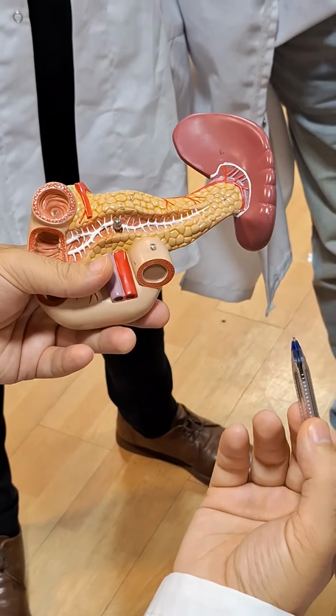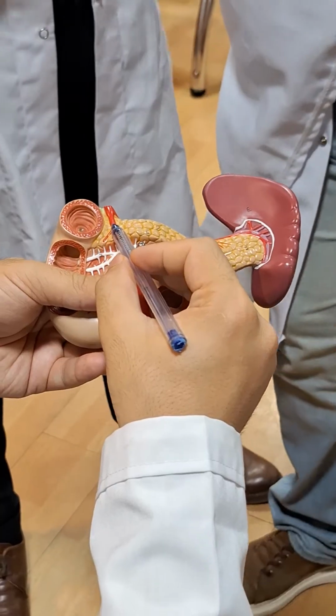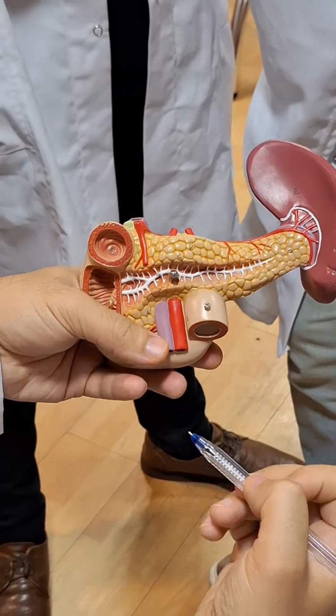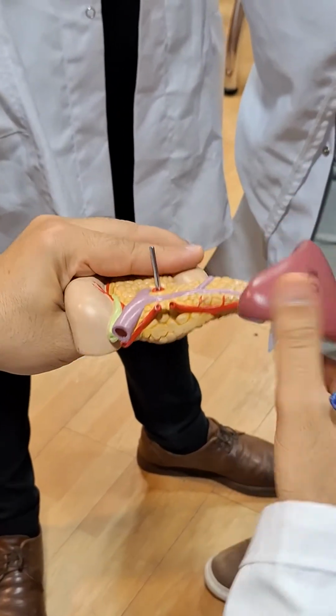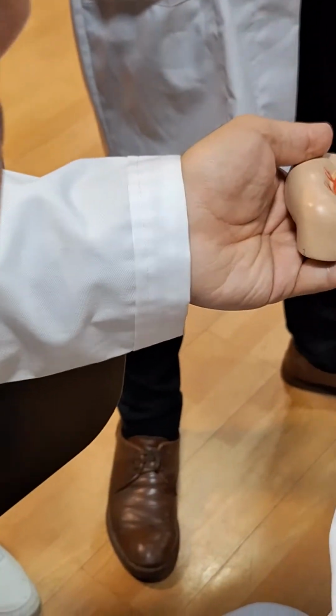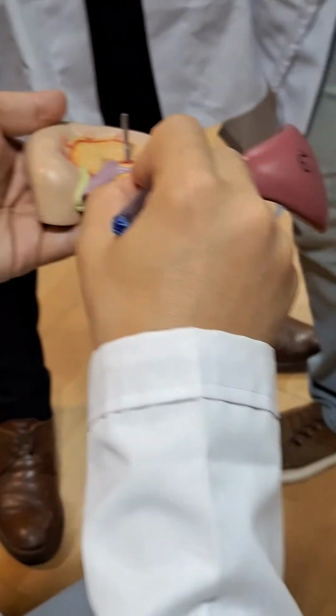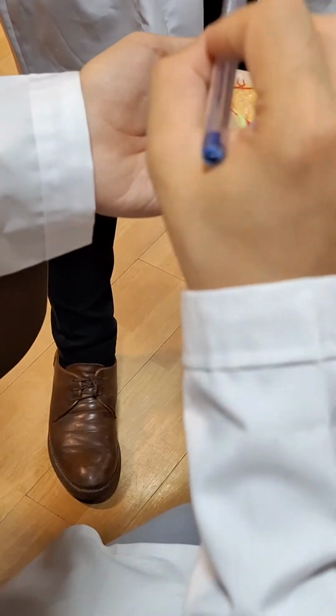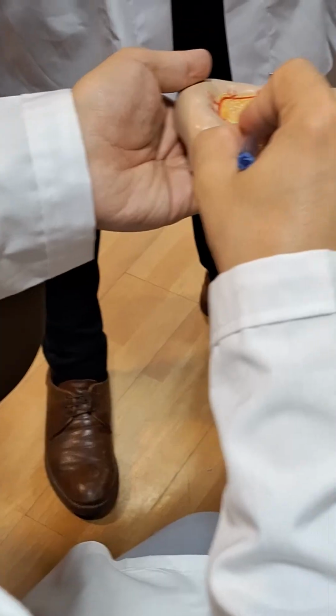Gastroduodenal artery, which travels inferiorly. Another structure at this level, this vein. Yes, this is the splenic vein. This is the inferior mesenteric vein. This is the superior mesenteric vein.